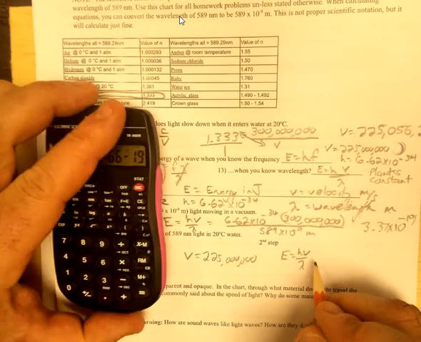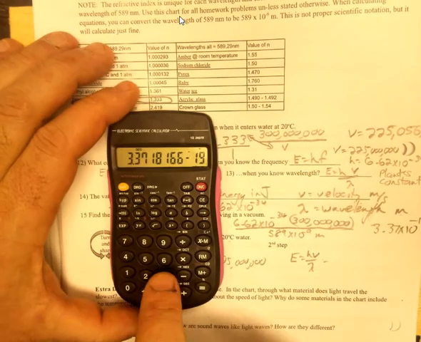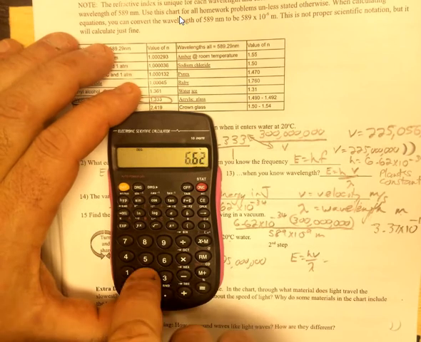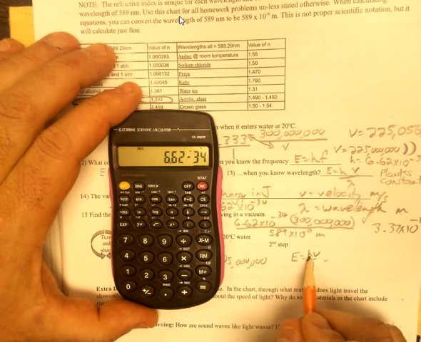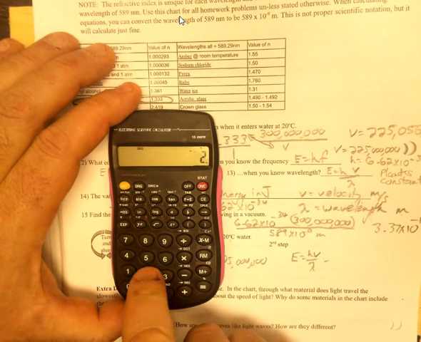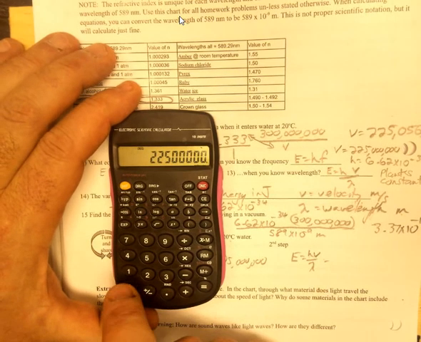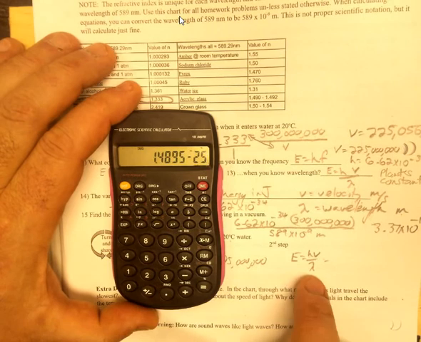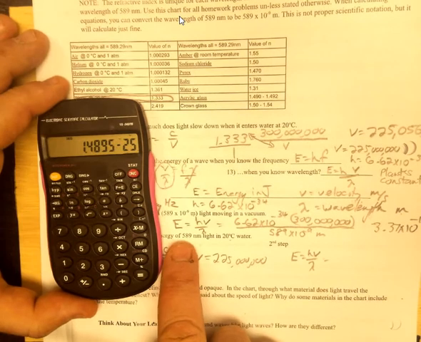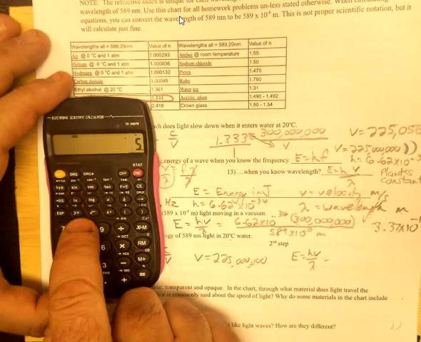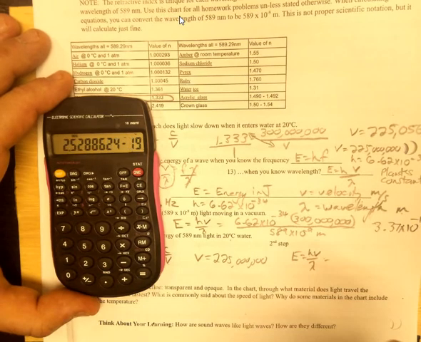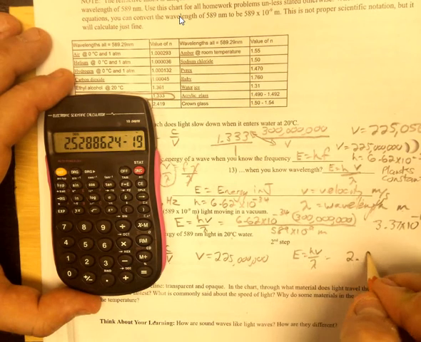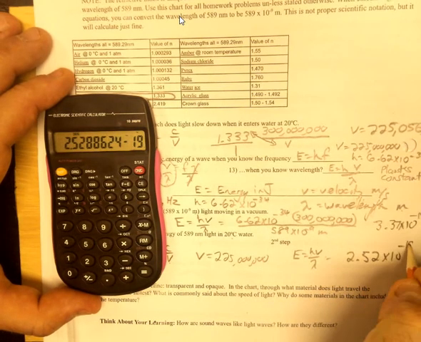So the h I'm going to just type in here, 6.62 times 10 to the negative 34 times, if that's the h. Now the velocity is the 225 million. Then I'm going to divide by the wavelength, which is 589 nanometers, 589 times 10 to the negative 9th. And I get 2.52 times 10 to the negative 19th.